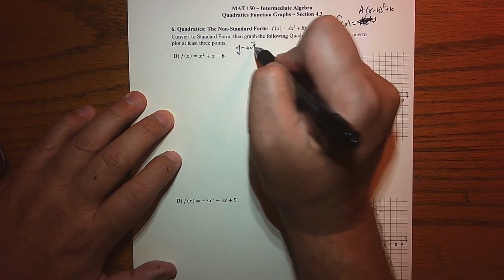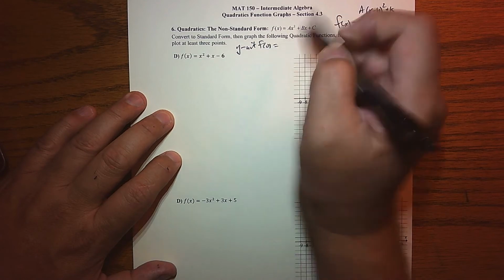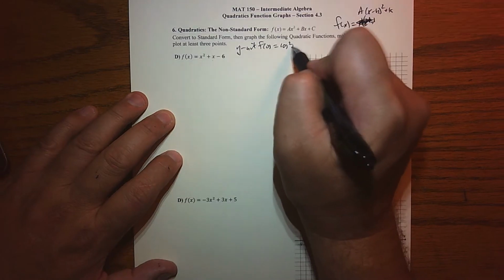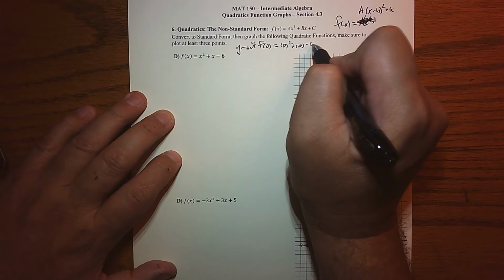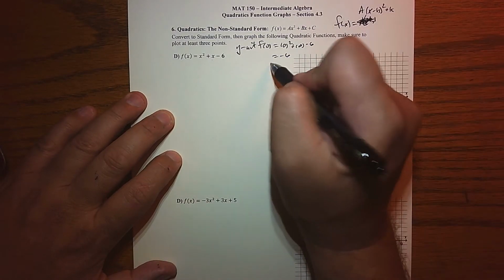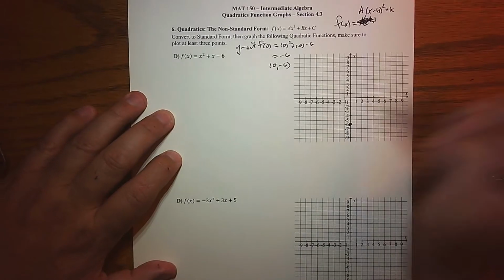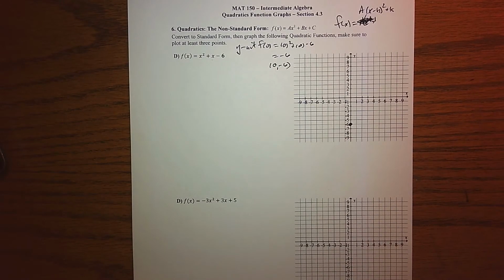To get this graph, I know the y-intercept is just f of 0. If I plug 0 into here and 0 into there, we get 0 squared plus 0 minus 6. So we basically get negative 6. So we now know that this graph, whatever it does, crosses through (0, negative 6).